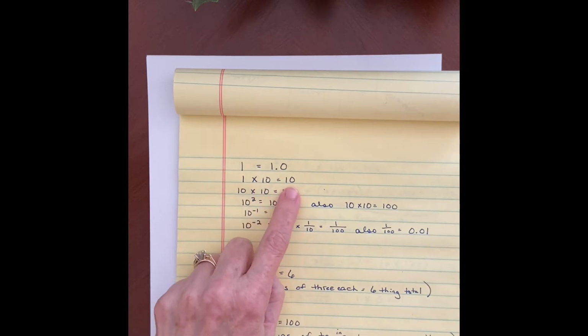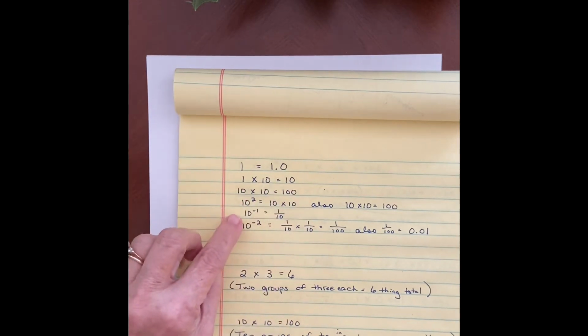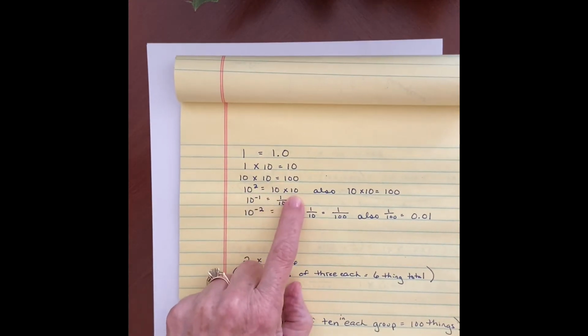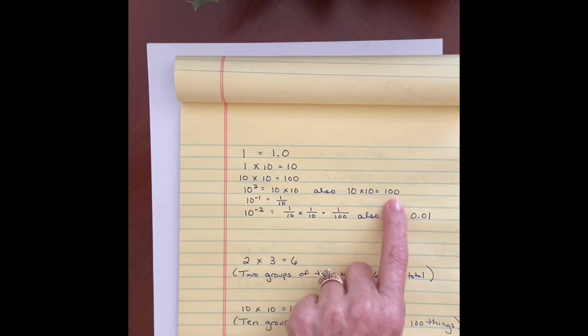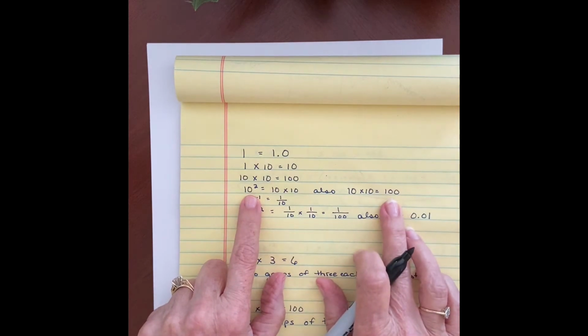So 1 times 10 is 10, duh. 10 times 10 is 100, equally, duh. Okay, 10 squared is the same thing as 10 times 10, right? So 10 times 10 is 100. So we know that 10 squared is also 100.